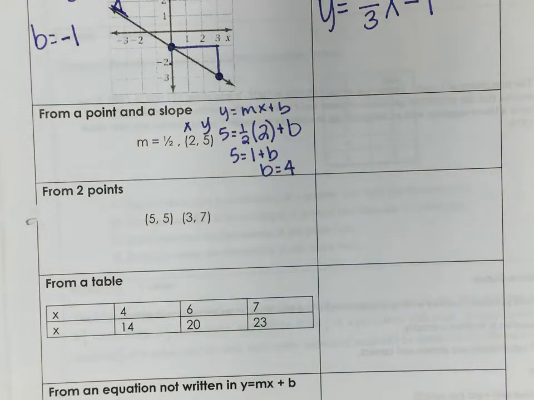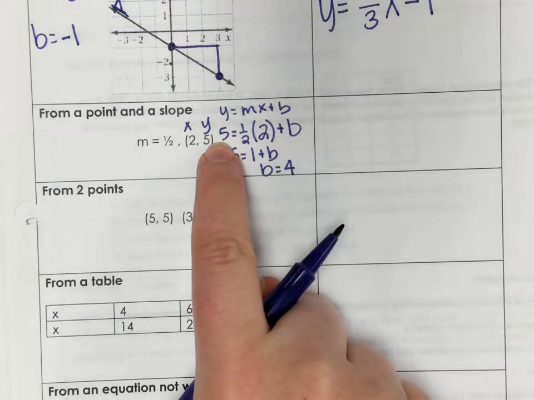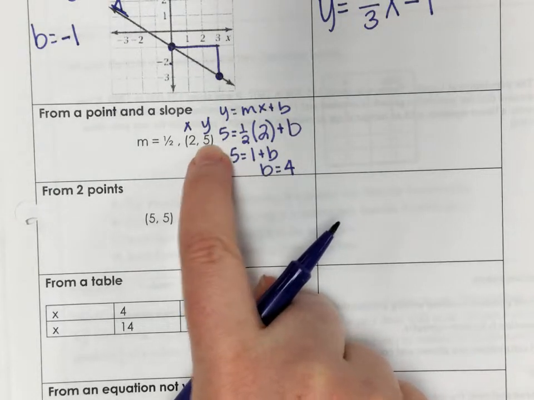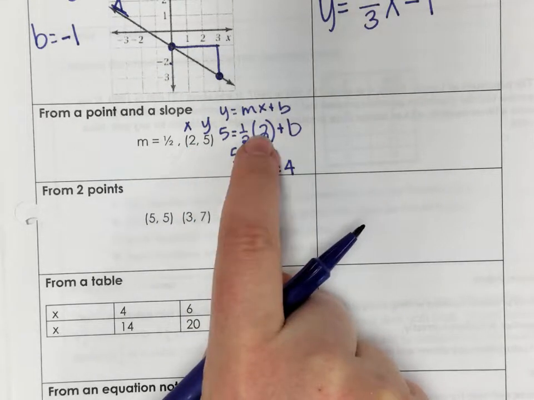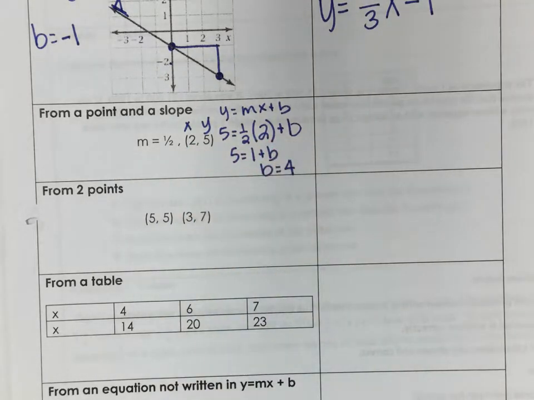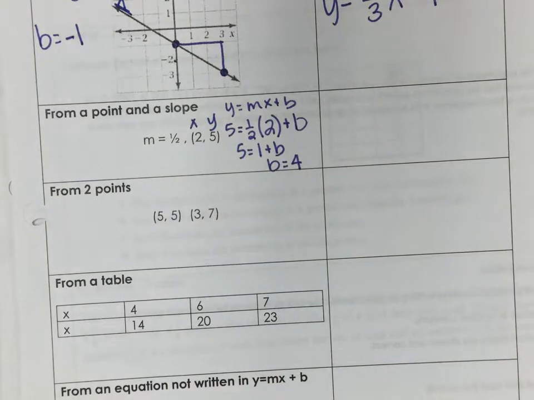How did you get 5? 5 is the y value, so 5 is first. Y is equal to 5 equals 1/2 is the slope, 2 is the x value, plus b because I don't know what it is. How did we get 3 though? Huh? We subtract 1 from both sides. It's amazing what would have happened if you just paid attention the first time around, huh?